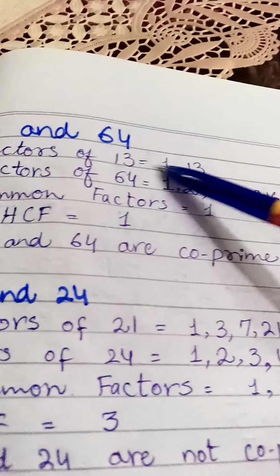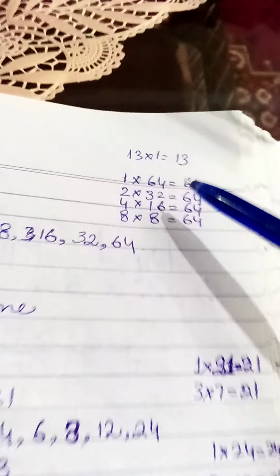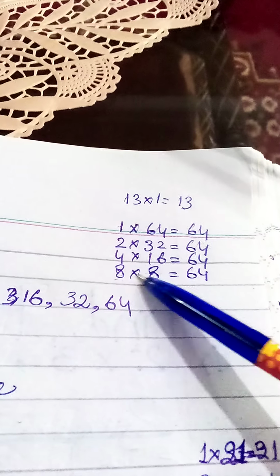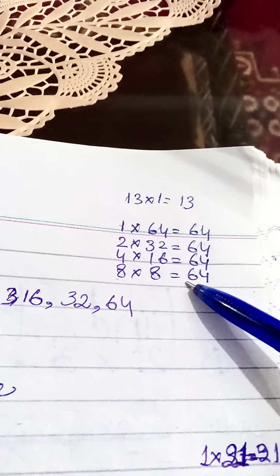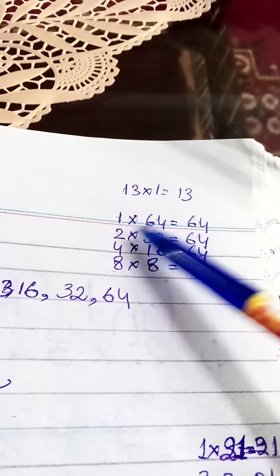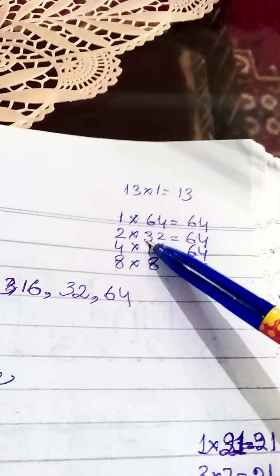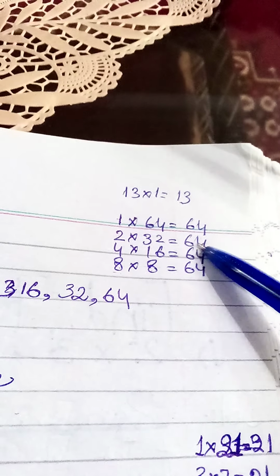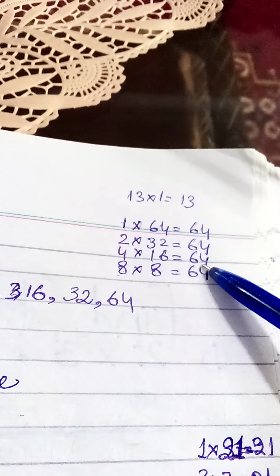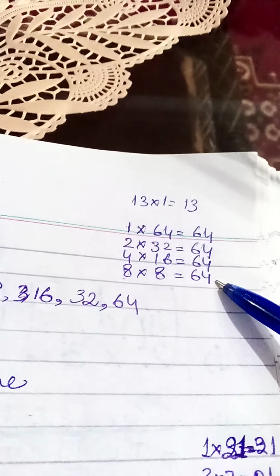13 is a prime number, that's why it has only one pair. So the factors of 13 are 1 and 13. Now we will find the factors of 64 like this. We have to find the pairs of numbers whose product is equal to 64. There are 4 pairs. 1 times 64 is 64. The second pair is 2 and 32. The third pair is 4 and 16. And the fourth pair is 8 times 8, which gives us 64.